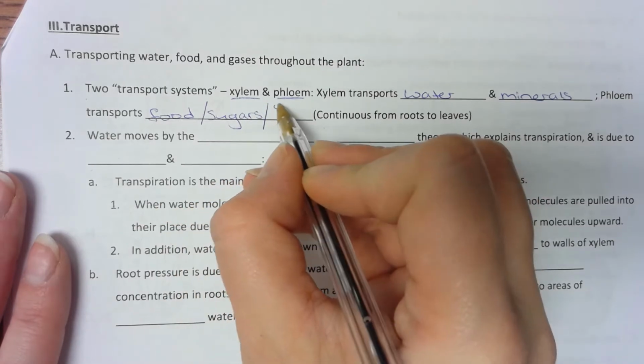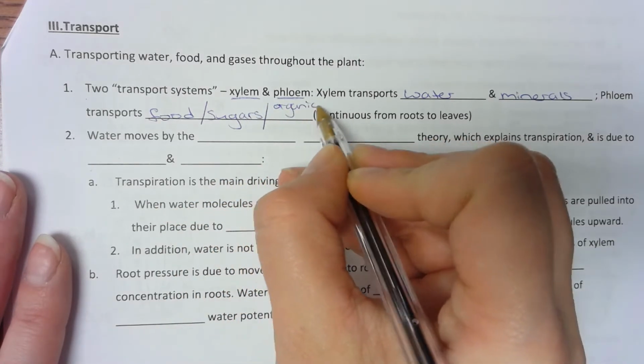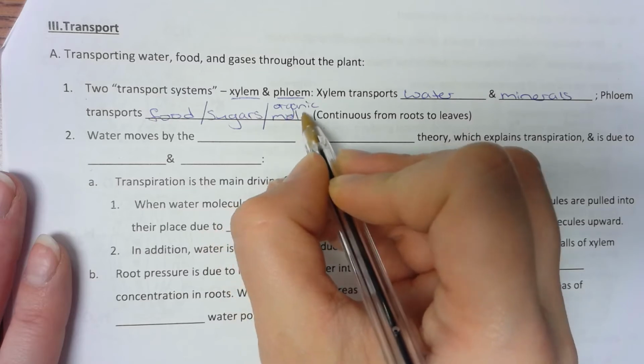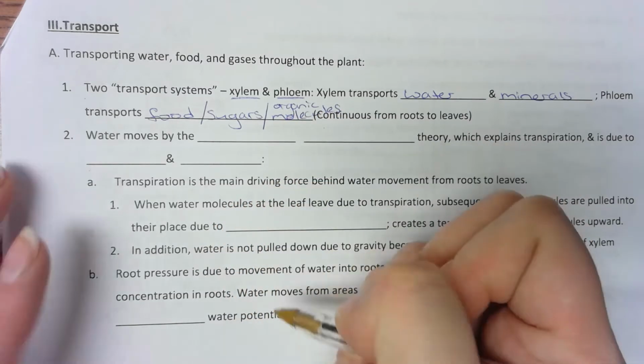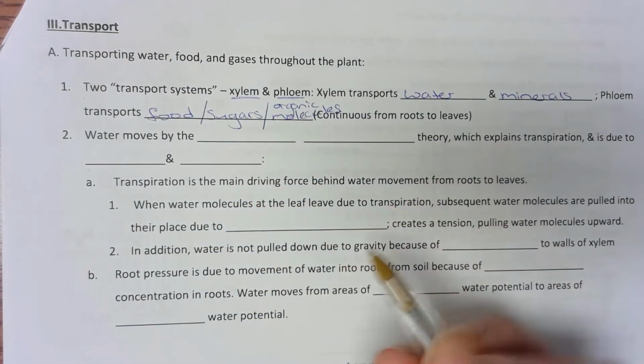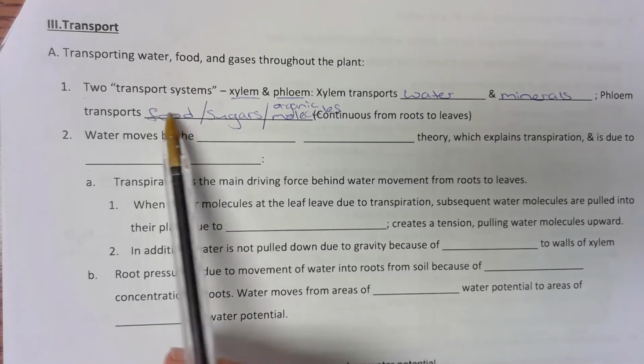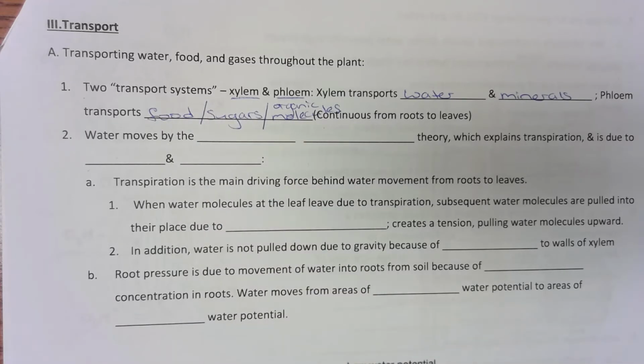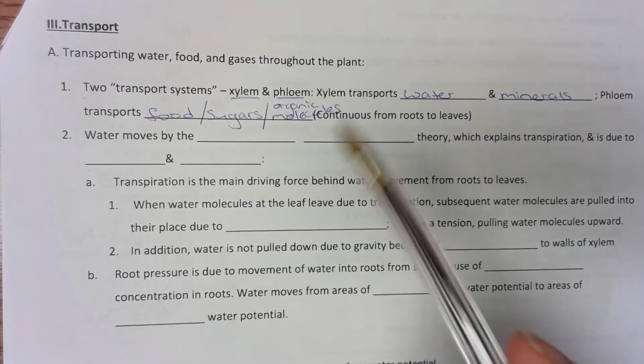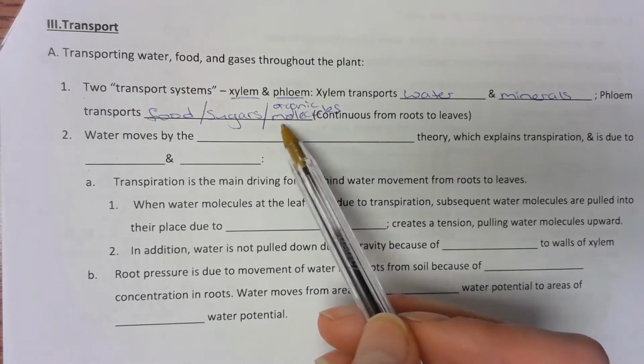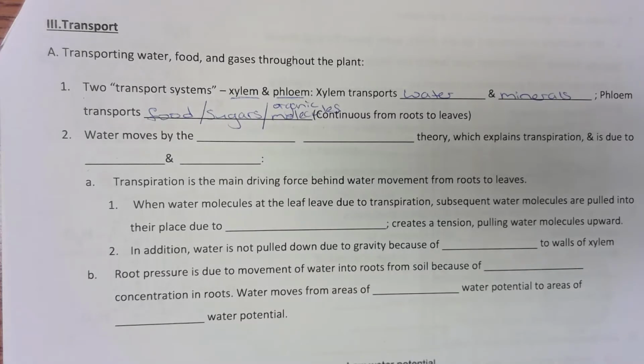It's the organic molecules. So any of those things are the same thing. You just have probably noticed already that they use them interchangeably. But remember, organic molecules are anything with carbon, so those are key macromolecules.